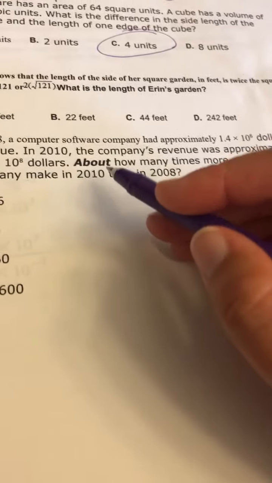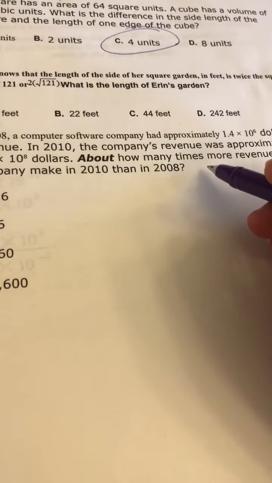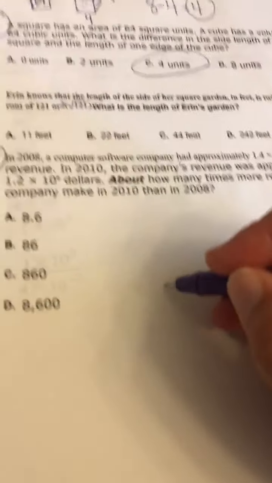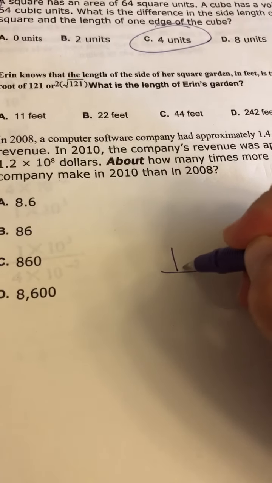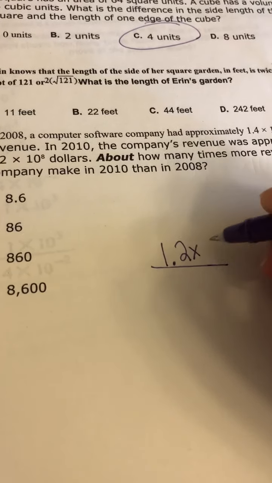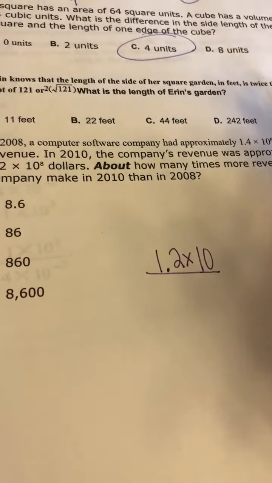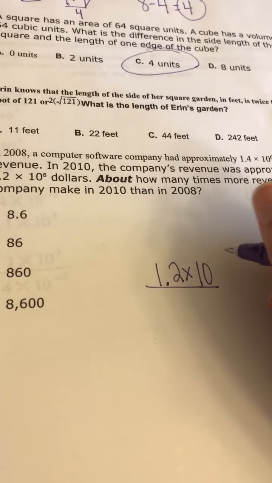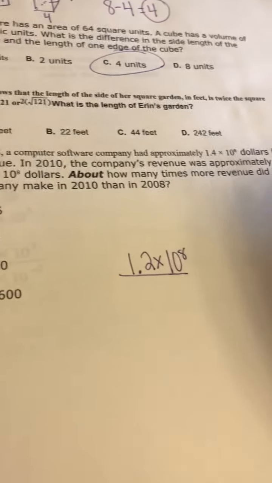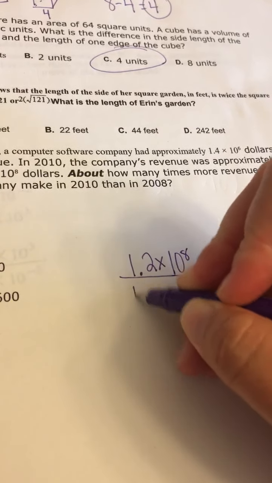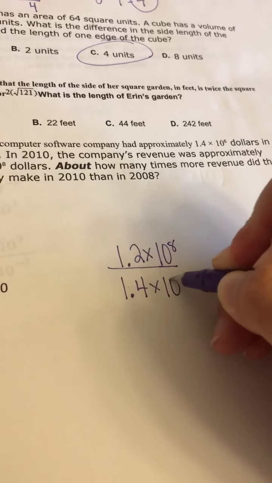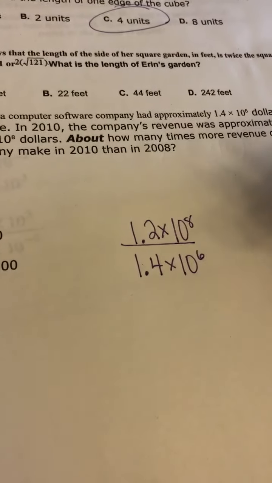So anytime it says about how many times more, you would undo times by division. So you're going to take the larger, in this case, because it made more in 2010. So you're going to put 2010's revenue in the numerator, and you're going to put 2008's revenue in the denominator, and then you just divide them out.